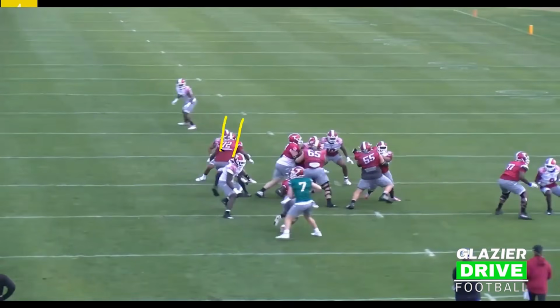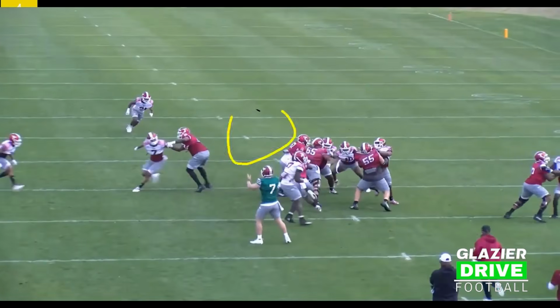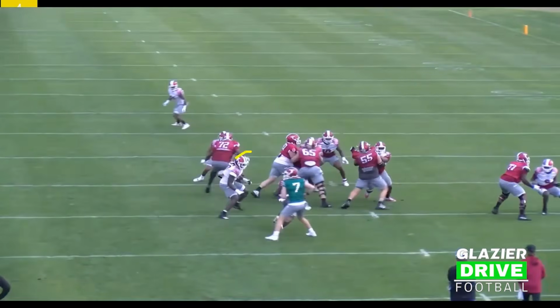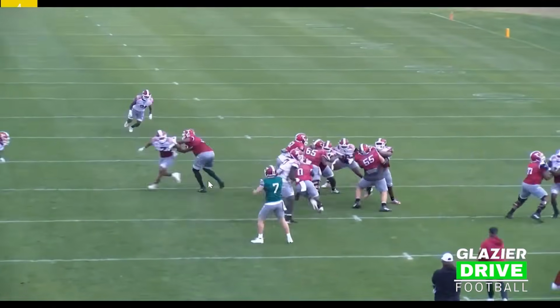You can see his stripe stays inside his stripe. And you got a big seam right there. In this situation, this would have been a zero concept, so the quarterback should be reading that guy.